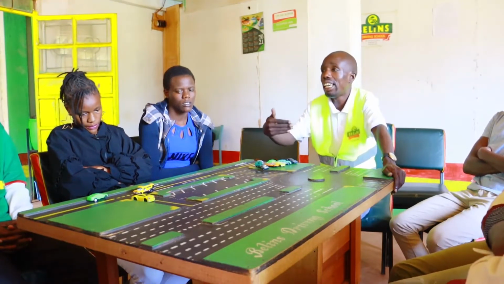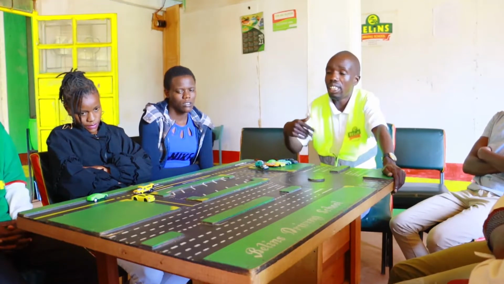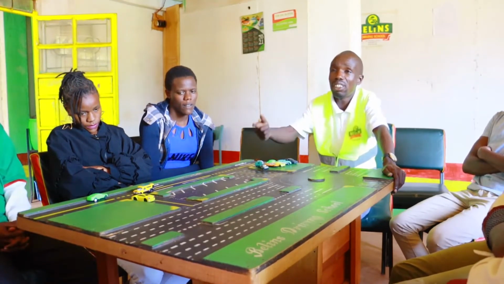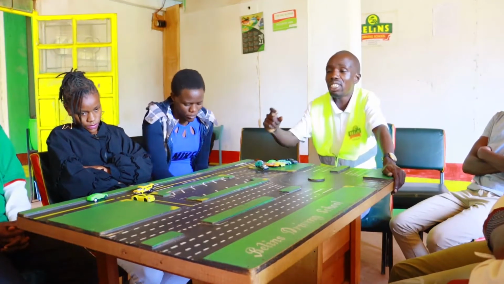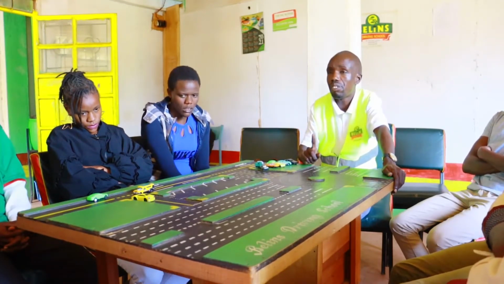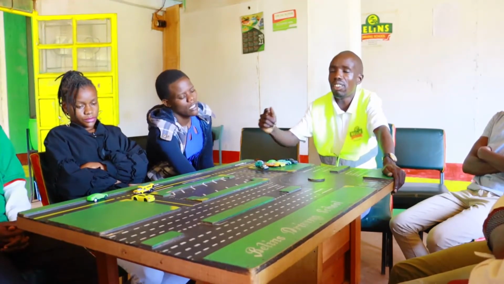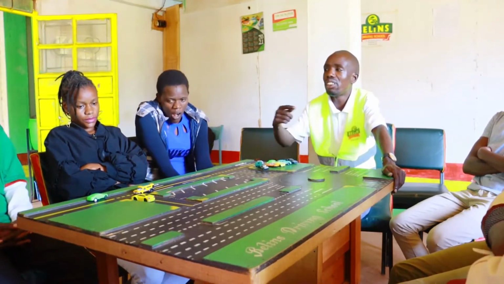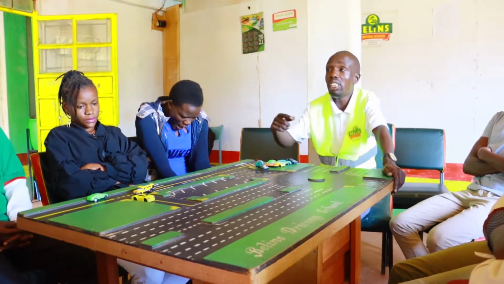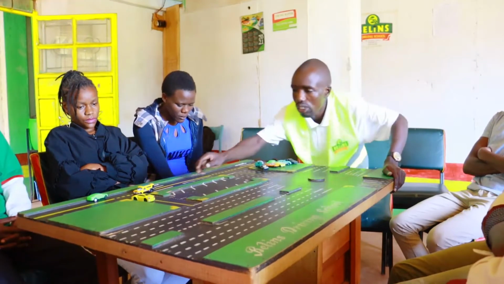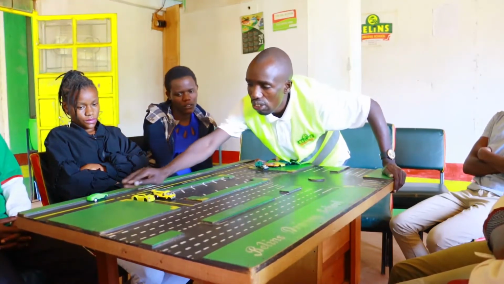You want to either turn right or turn left. In other words, you are going to join another road. You have to check if the road is clear. By the time you are checking, you stop. If there is an oncoming vehicle and an overcoming vehicle, you give them priority, meaning that you are waiting for the road to be clear by giving them priority. This one can decide to go this way, or this one goes this way.